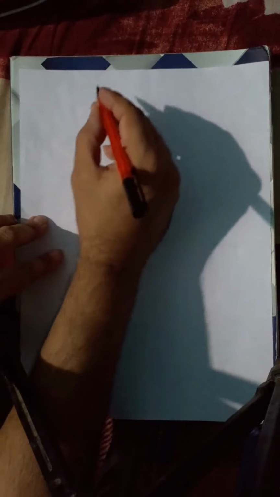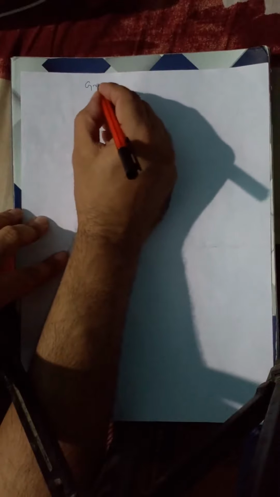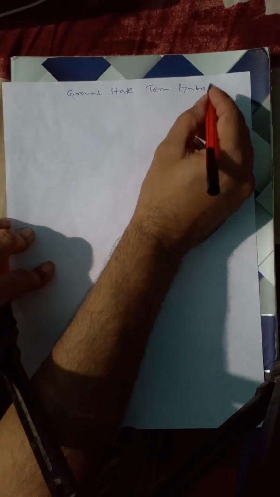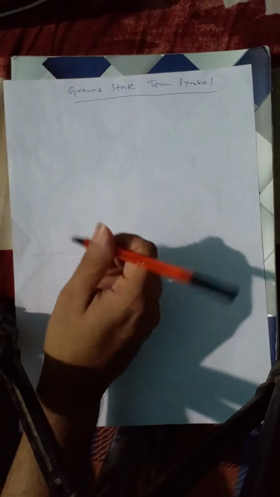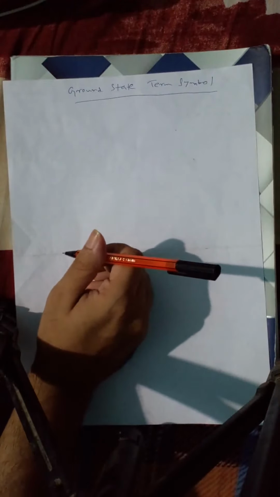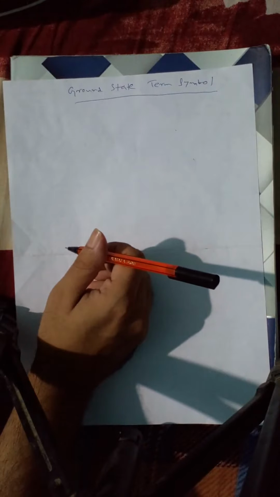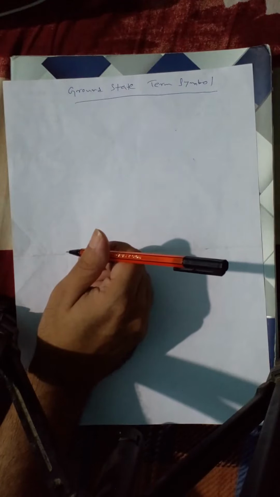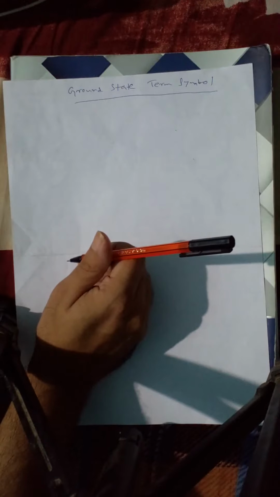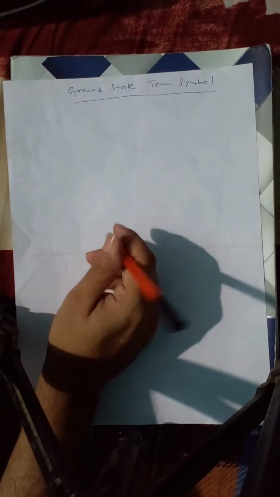Today I'll discuss how to derive the ground state term symbol for an atom or an ion. The ground state term symbol is an expression of the total angular momentum of an atom or ion in its ground state. It gives us an idea of the extent of RS coupling or spin orbit coupling in the atom or ion. It also helps us determine the nature of electron transfer, giving rise to various spectra.